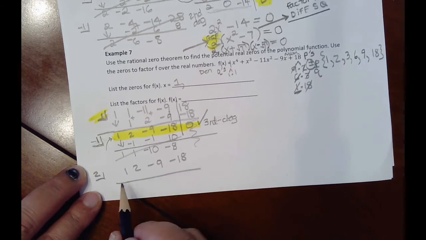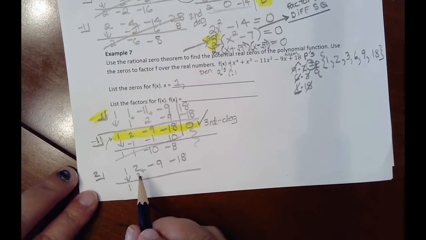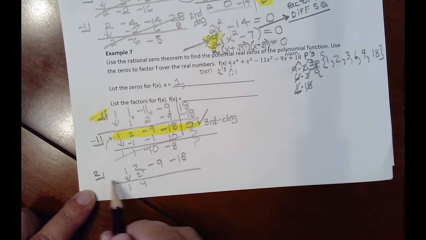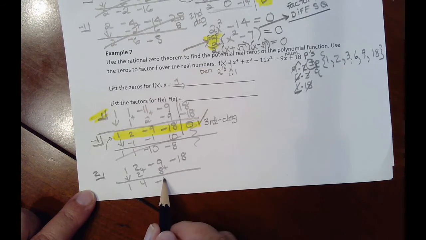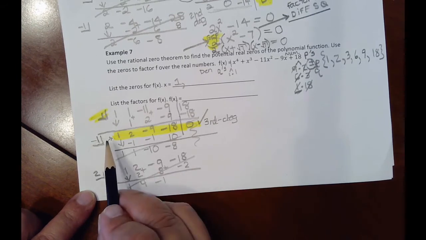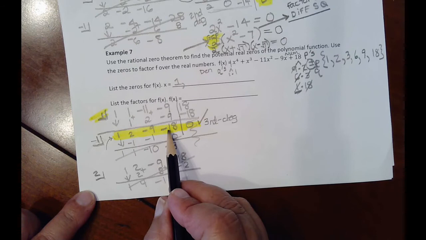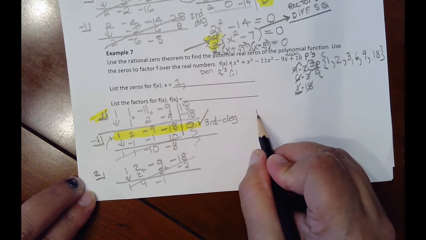Okay, so let's see. Bring this down. 2 times 1 is 2. Bring it here. 2 plus 2 is 4. 2 times 4 is 8. Add these up and you get negative 1. Nope, this is not working. Scrap that. Again, go back to the last time that you actually did get a zero. You're still working on that string.